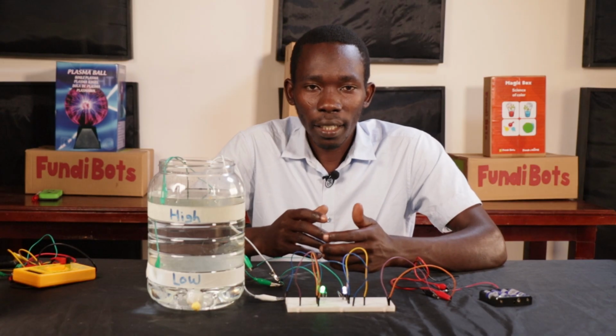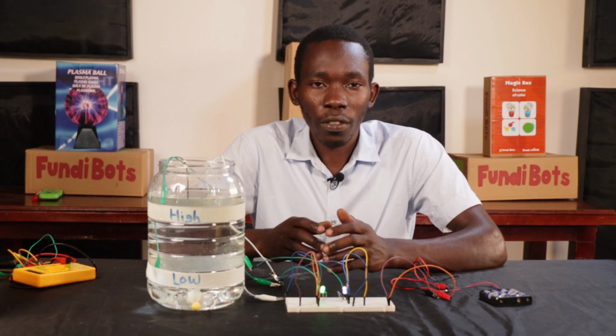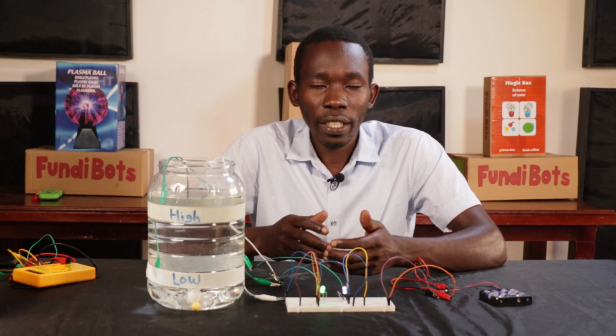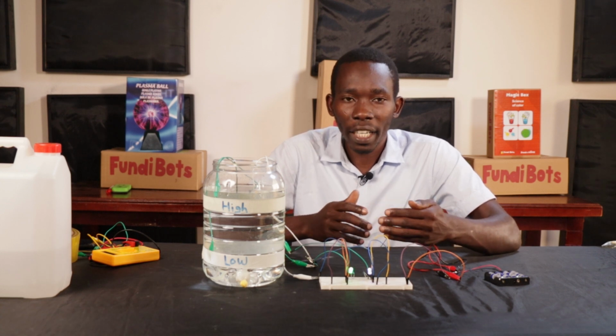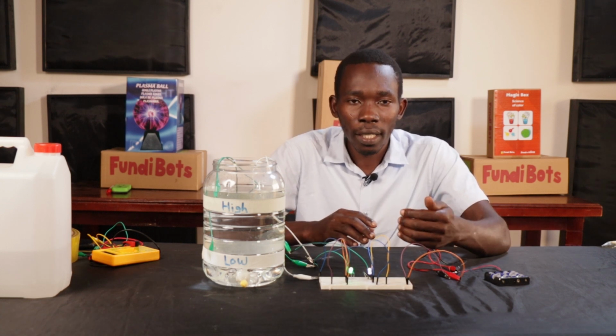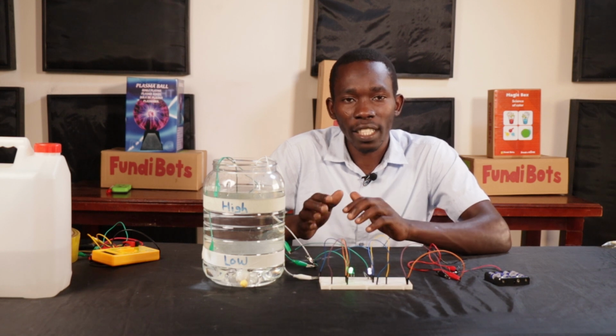This allows current to flow through the base of the transistor and therefore turning on the LED, which indicates the presence of water at the detected level. Water in this case provides the conductive path between the base and the ground of the transistors.